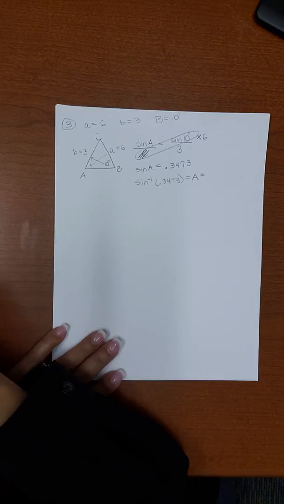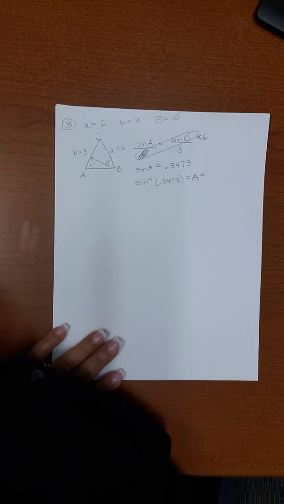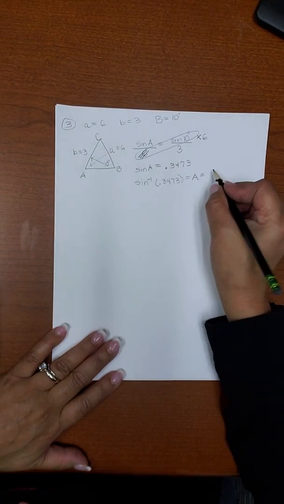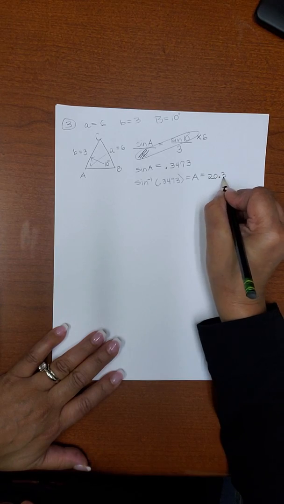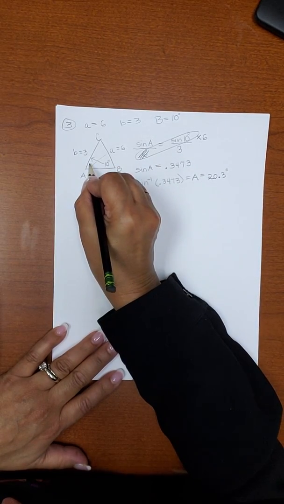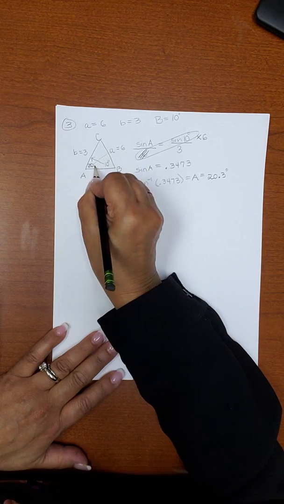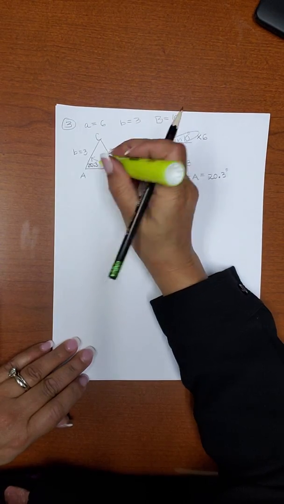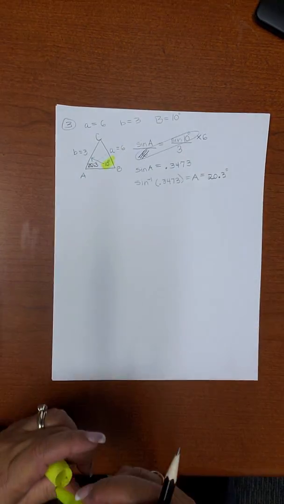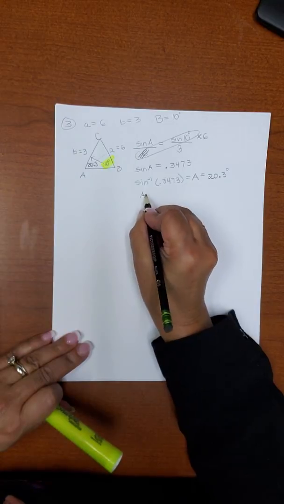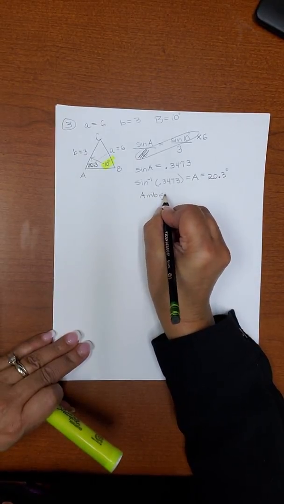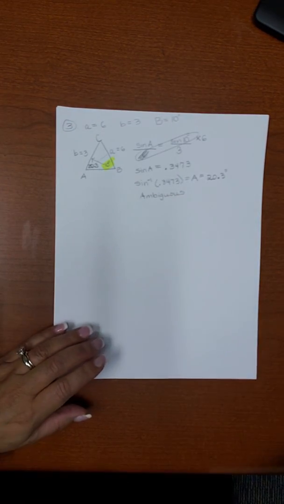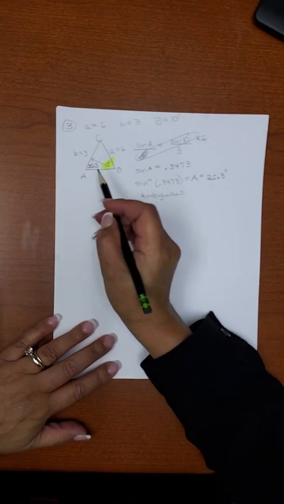Okay, so inverse sine of the decimal 0.3473, and I get 20.3 degrees. So you can go ahead and put that right here. But again, because you were only given this one angle right here, you are in, again, the ambiguous case, where you have to decide whether this is no solution, and if it was no solution, it would have happened right there.